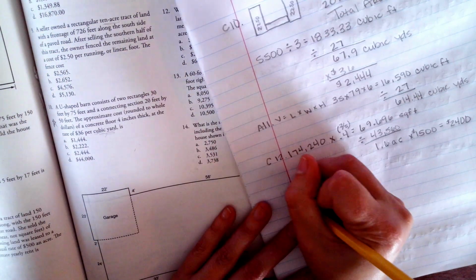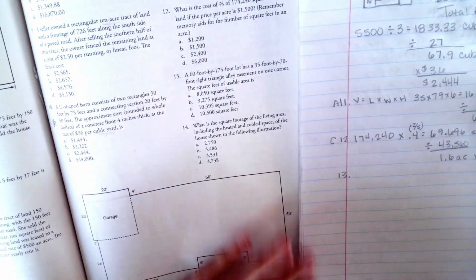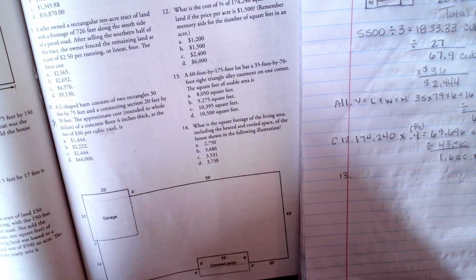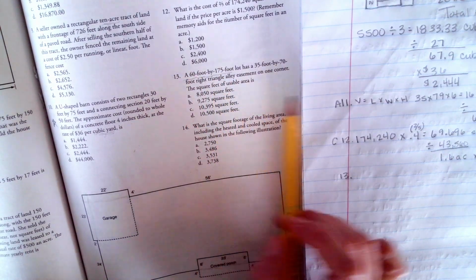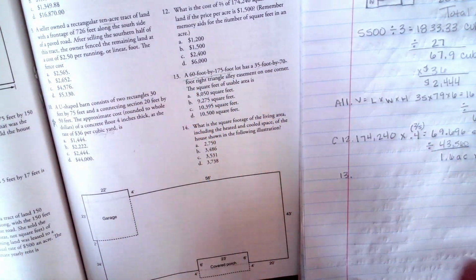Okay, number 13. Number 13 says a 60-foot by 170-foot lot has a 35-foot by 70-foot right triangle alley easement on one corner. The square feet of usable area is. So essentially all we have to do is figure out the area of the whole thing and subtract the unusable area.